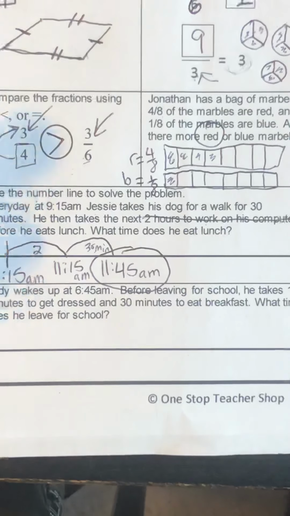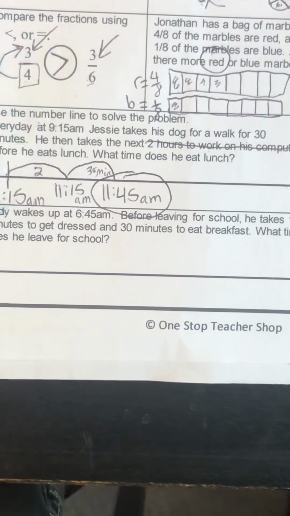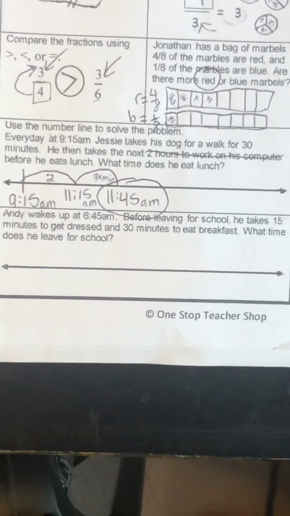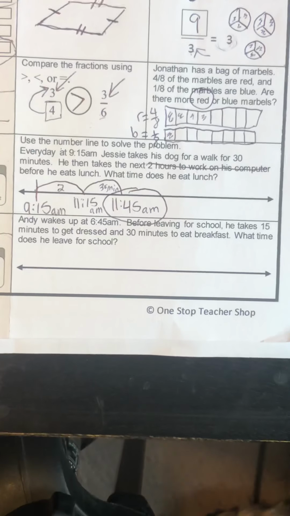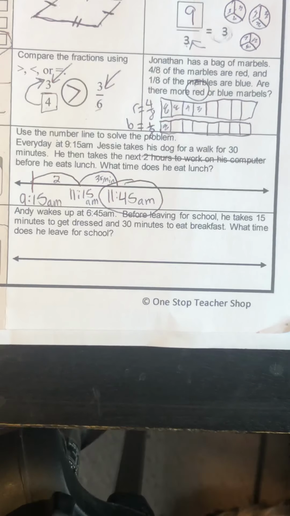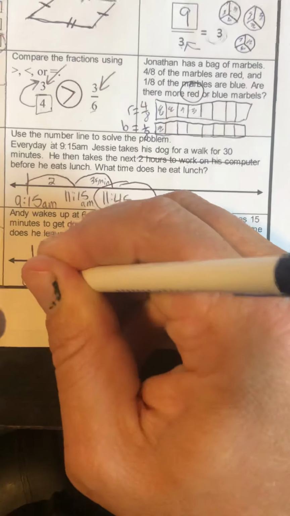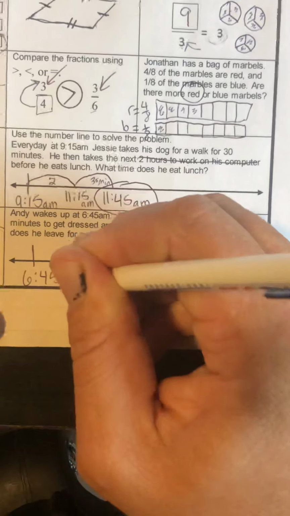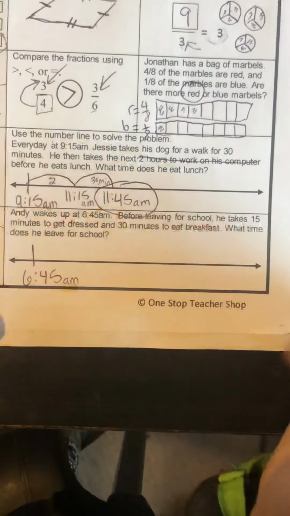Okay, we did this homework yesterday, so let's go ahead and look at the Andy problem. Andy wakes up at 6:45. Before leaving for school, he takes 15 minutes to get dressed and 30 minutes to eat breakfast. What time does he leave for school? Okay, so we're going to need to start our number line here at 6:45 a.m.